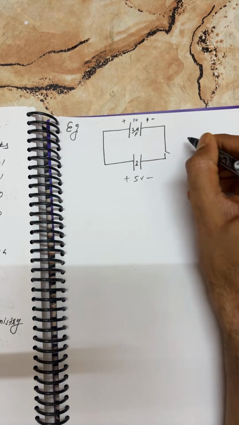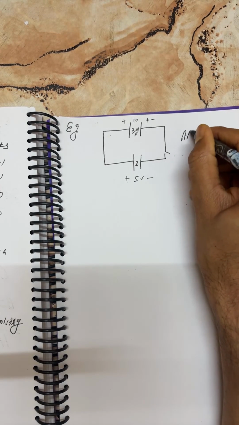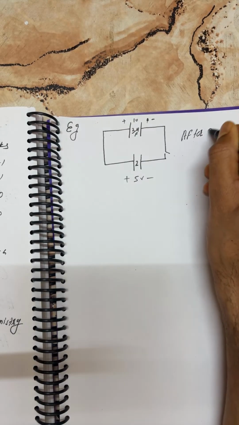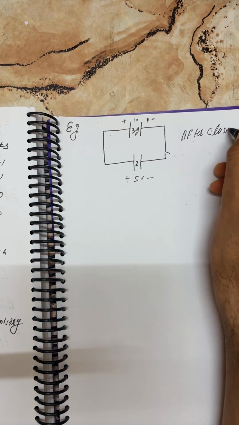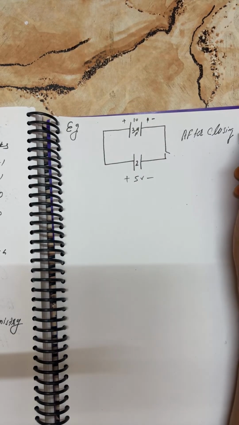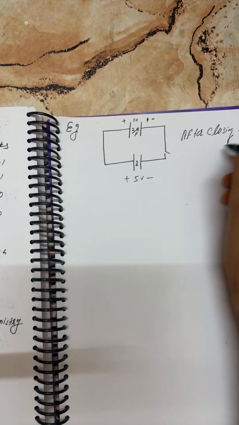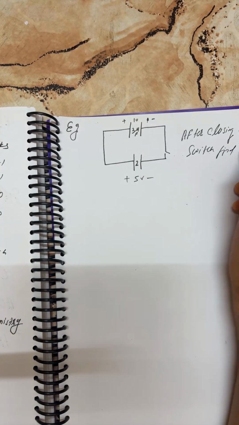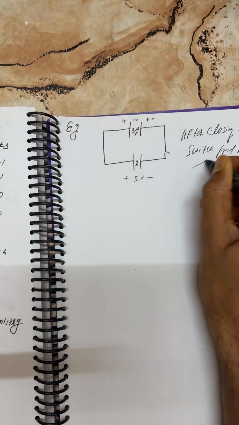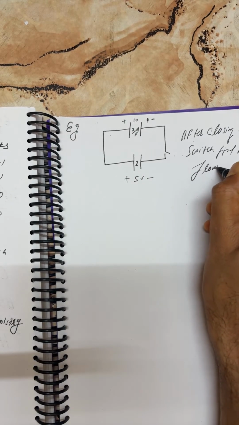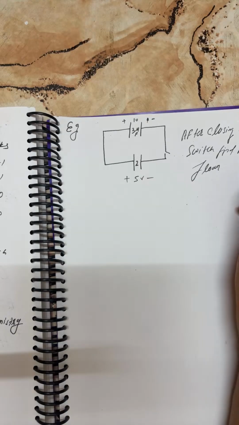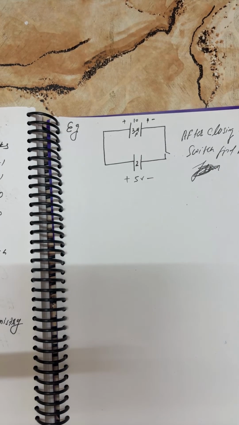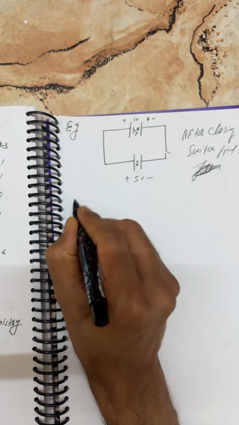Once I close the switch, after closing the switch, find the heat. Find heat, simple. So how can we do it, my kids? Come, very easy.